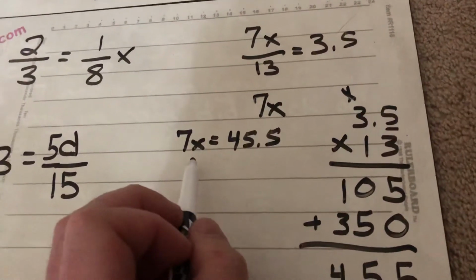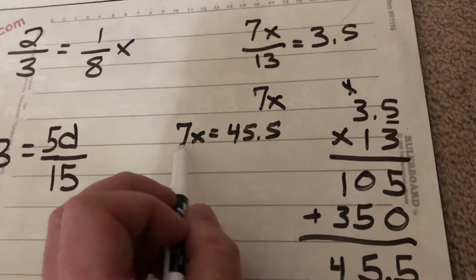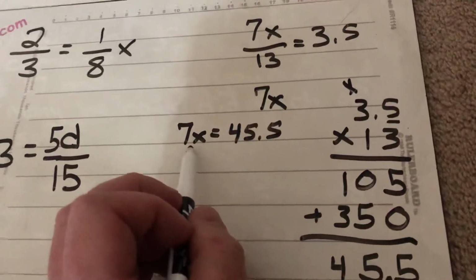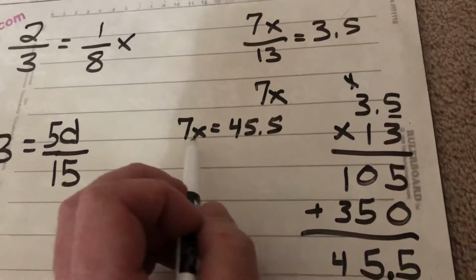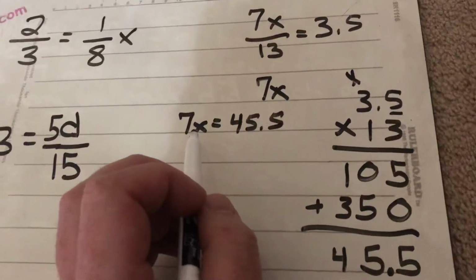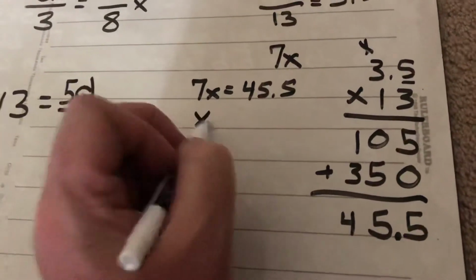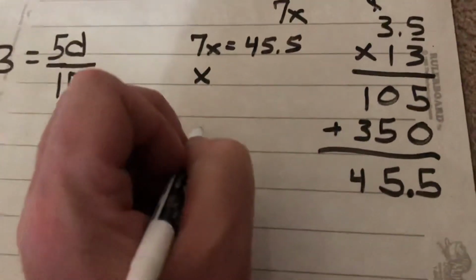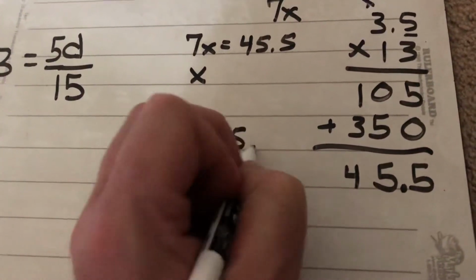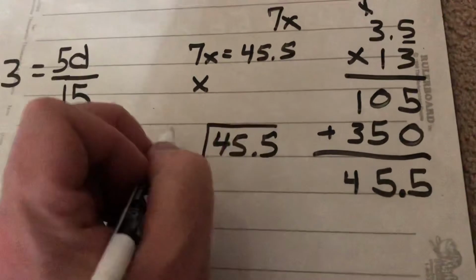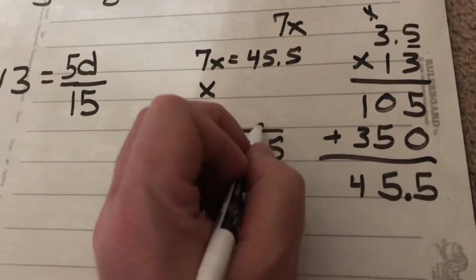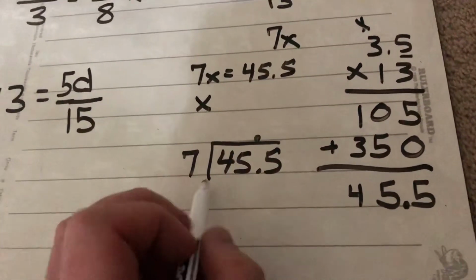So now I would divide both sides by 7 because this is now a multiplication problem. Okay? So this is now a multiplication problem. And so when I divide this side by 7, I get x. So I'm going to have to come down here and do 45 5/10 divided by 7.